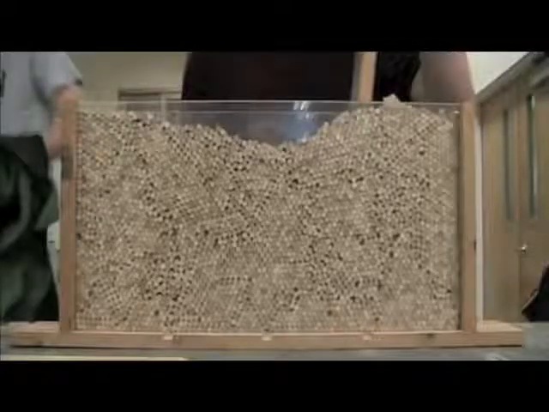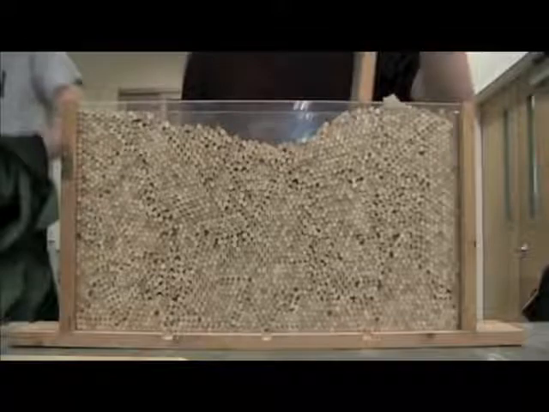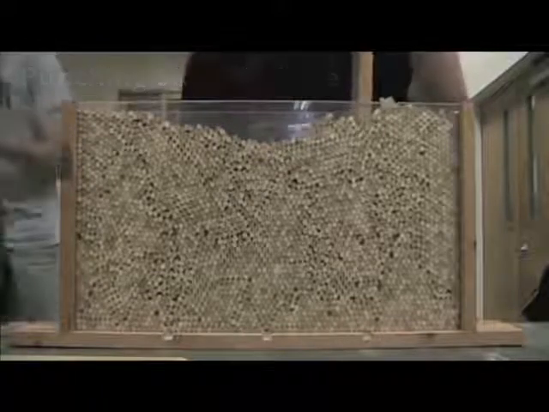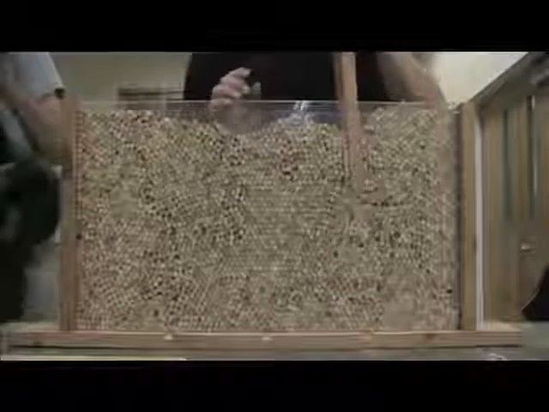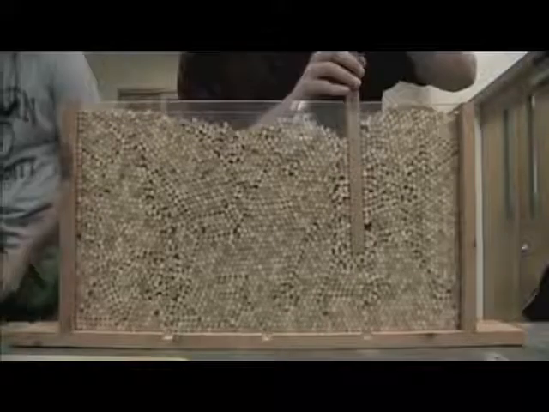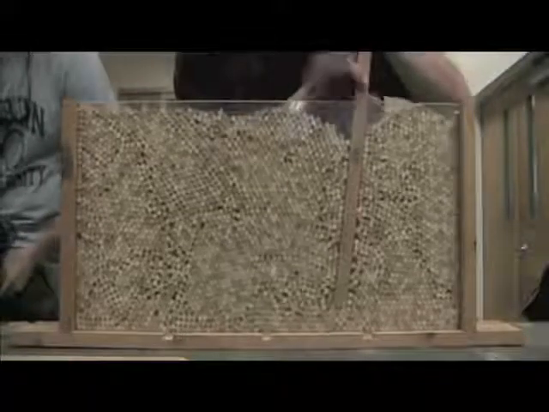This demonstration shows punching shear. Punching shear failure involves poorly defined shearing planes. It consists of significant compression of a wedge-shaped soil zone beneath the foundation. There's also an occurrence of vertical shear beneath the edges of the foundation.